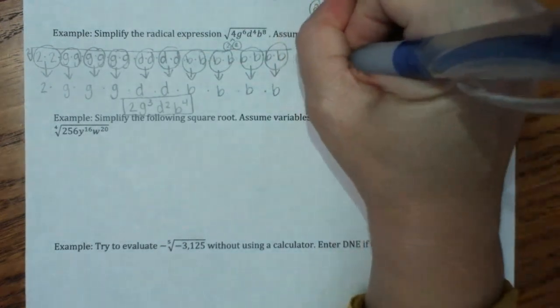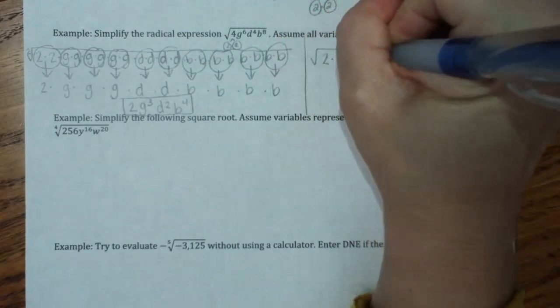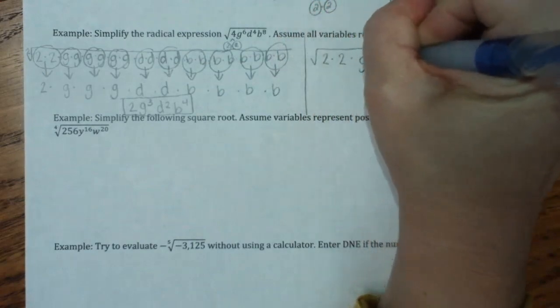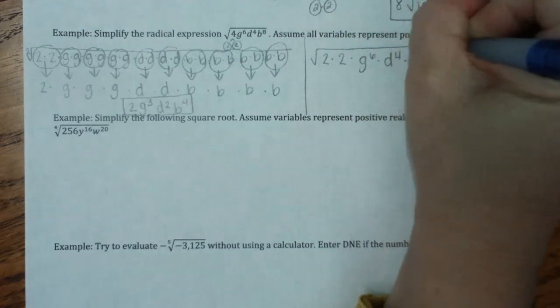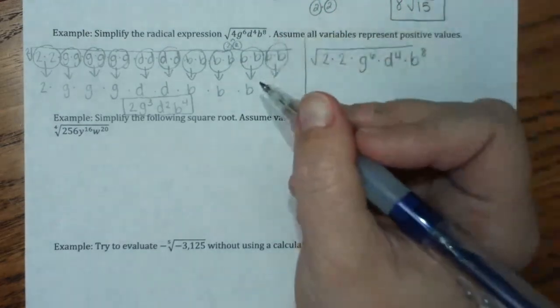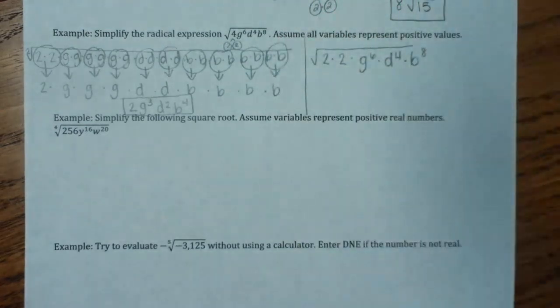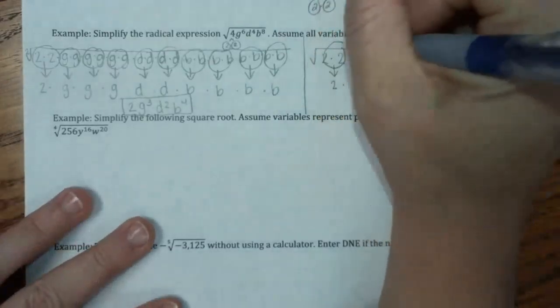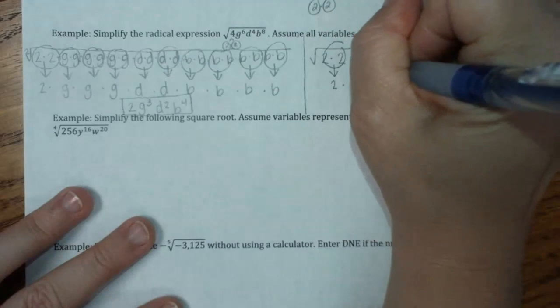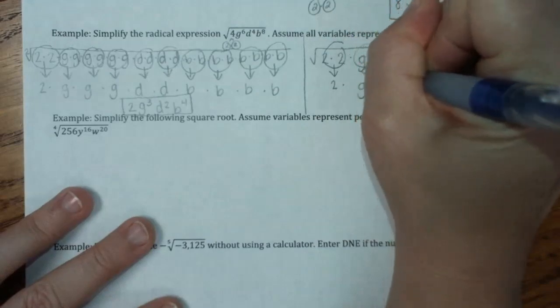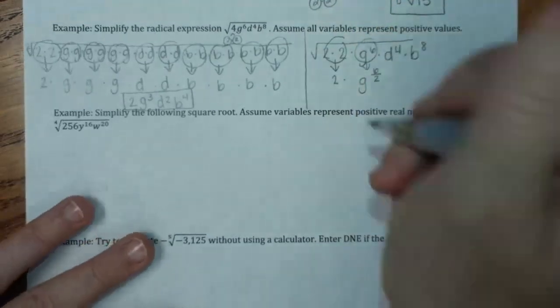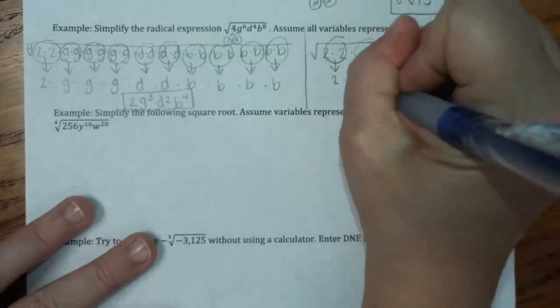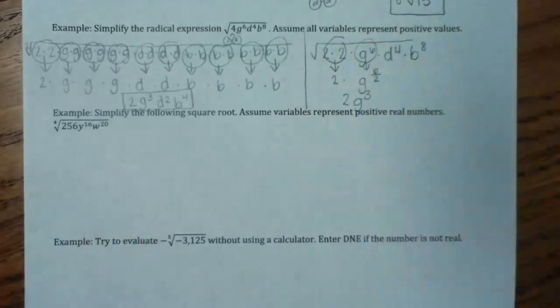So the square root: underneath the square root, we have 2 times 2, which is 4, g to the 6th times d to the 4th times b to the 8th. Notice we're taking out groups of 2. So these two 2's are going to come out. Instead of writing out 6 g's, I know I'm going to take out groups of 2. So I can say 6 divided by 2, that would give me 3 groups of 2, so g to the 3rd power.